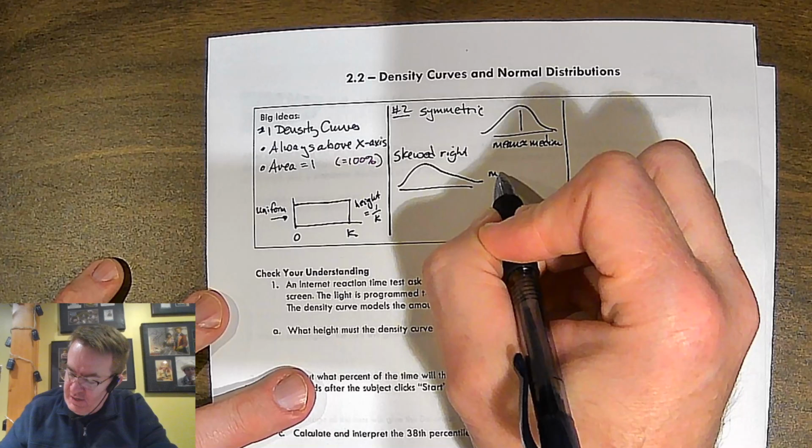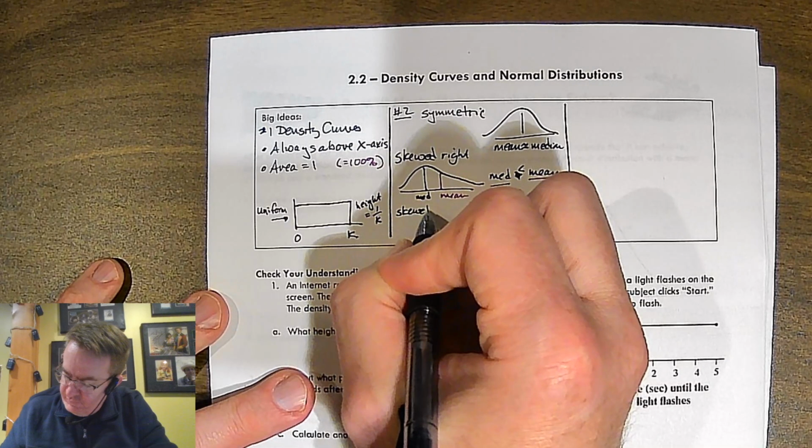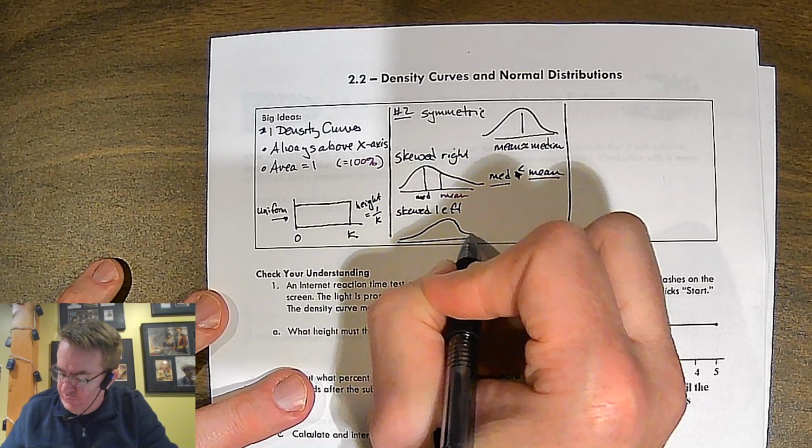And the last one then, we could obviously have skewed left. So you can have this big long run up and then, so again, there's my median. My mean is going to trail towards the outlier. So in this case here, my median is going to be larger than my mean. Now, is this the only types of density curves we can have? No. You can kind of have ones that look like M's and other things like that, but that's going to be the big ones there.